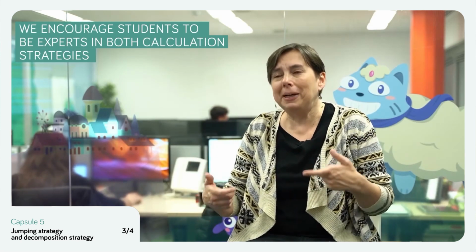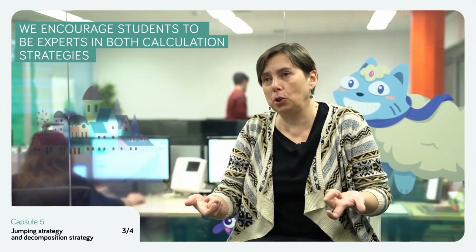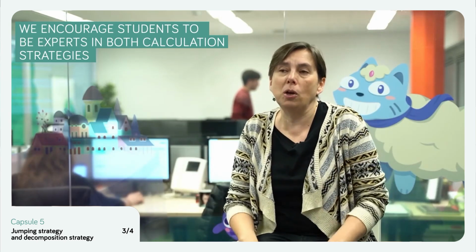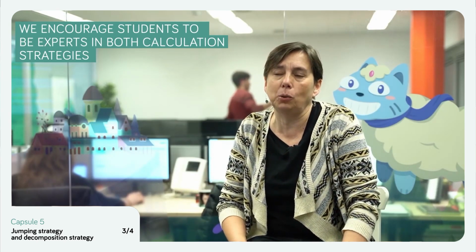So, the explicit comparison in front of the students is what allows me, as a teacher, to help them use one or the other according to criteria other than just their preference for one because they think it is easier. That is why we strongly encourage students to develop both strategies, so they are experts in both and will really be free to choose one or the other depending on the situation.